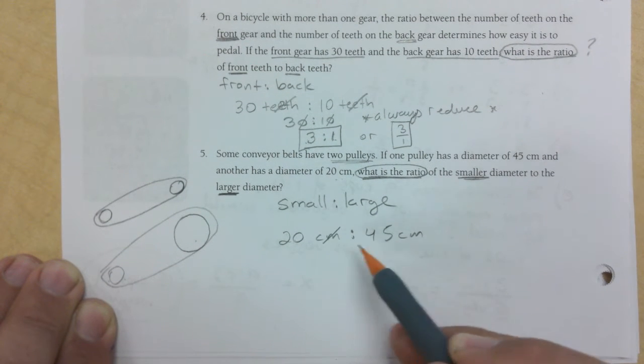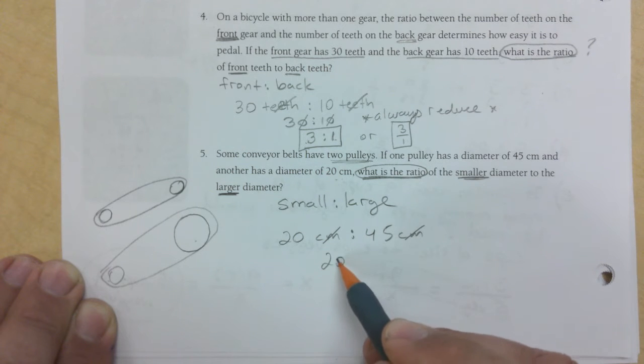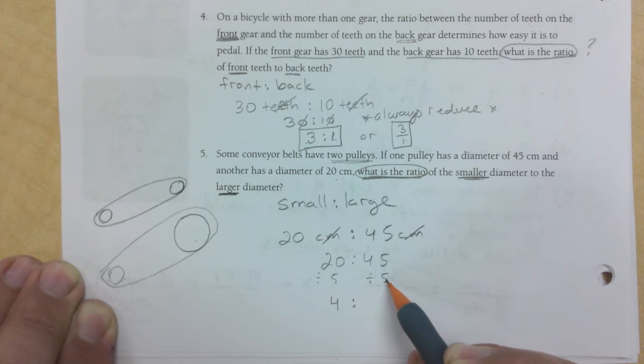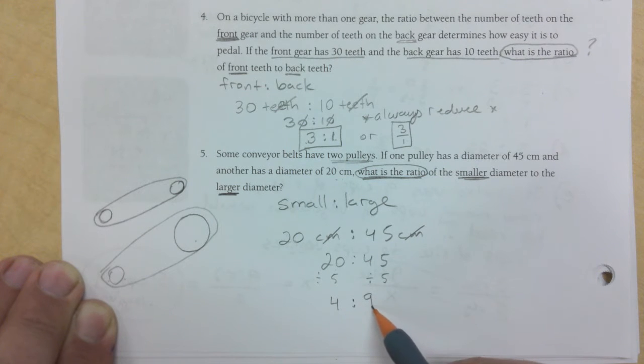We cancel the units, giving us this. Okay. And you know that 5 goes into both of them. So we go divided by 5, and that 5 goes in there 4 times. 5 goes in there 9 times. Okay.